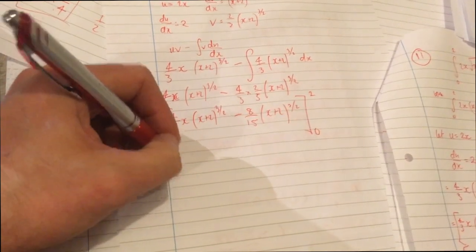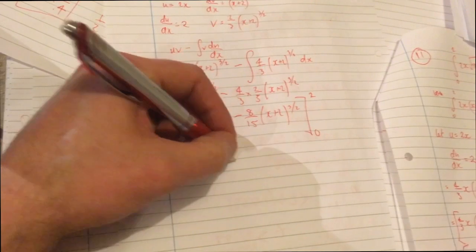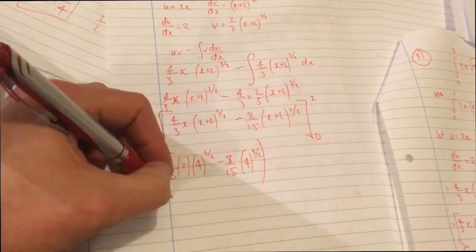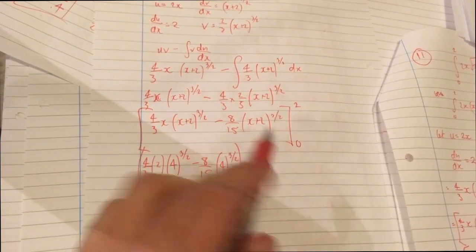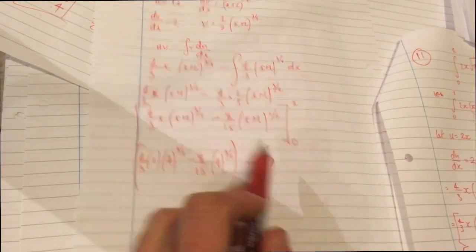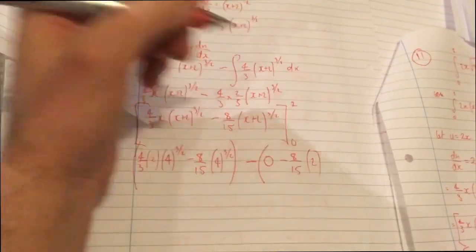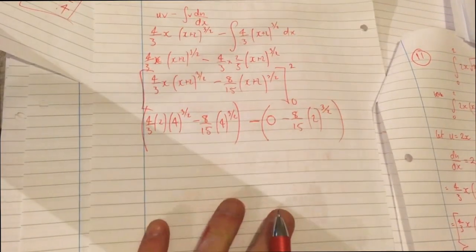So 4/3 of 2 times 4 to the 3 over 2, take 8 over 15 of 4 to the 5 over 2. Subtract: the first term is multiplied by x, so it's going to be multiplied by 0, so the first term becomes 0. Subtract 8/15 of 2 to the power 5 over 2.